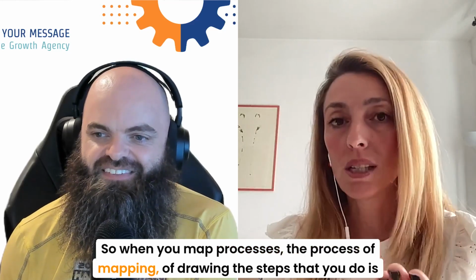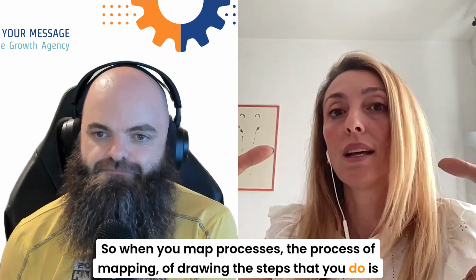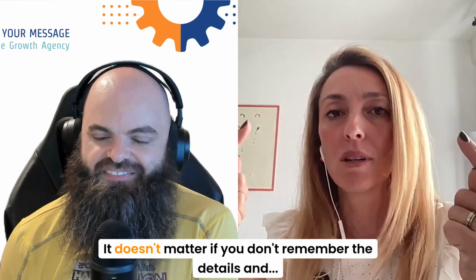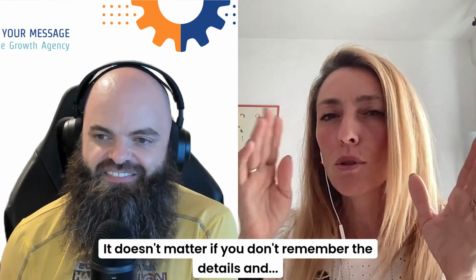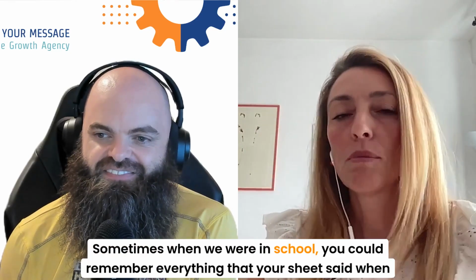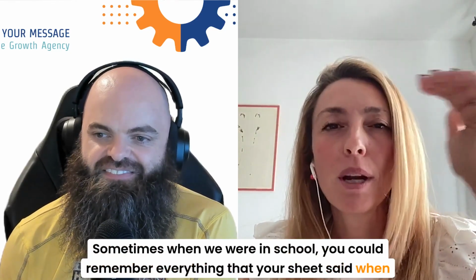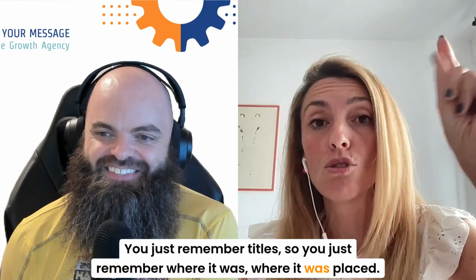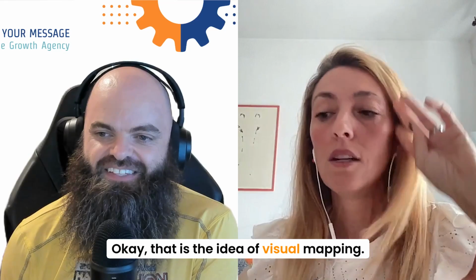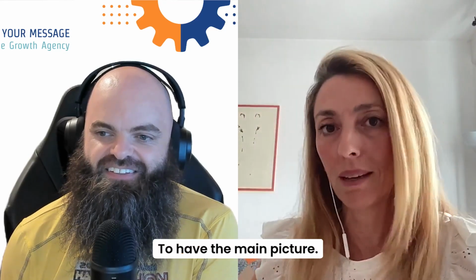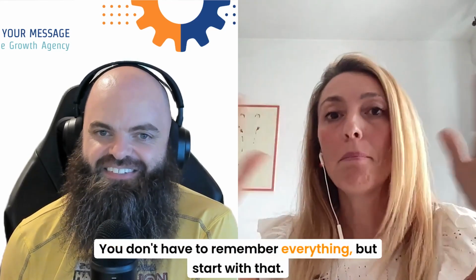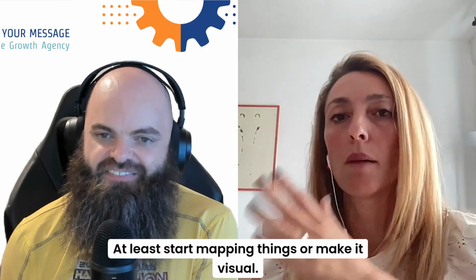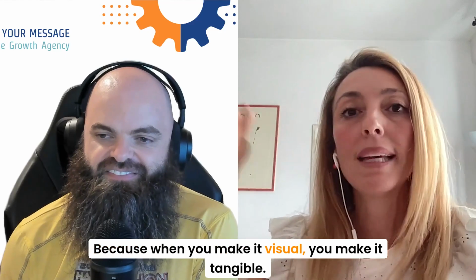So when you map processes, the process of drawing the steps that you do is so that you can have a visual remembrance of that. It doesn't matter if you don't remember the details. Sometimes when we were in school, you could remember everything that your sheet said when you were studying, but sometimes you just remember titles, or where it was placed. That is the idea of visual mapping, to have the main picture. You don't have to remember everything, but start with that. Start with those steps. At least start mapping things or make it visual.